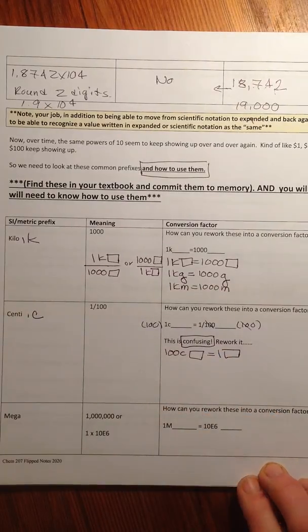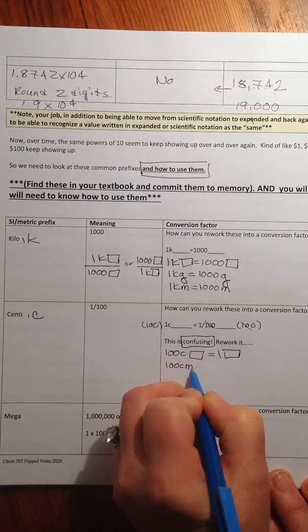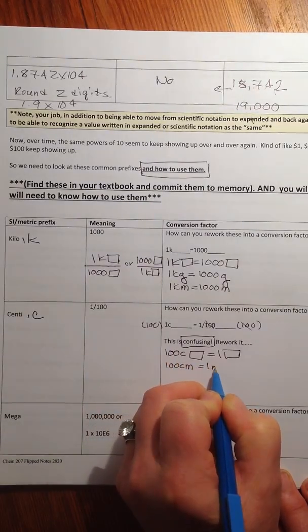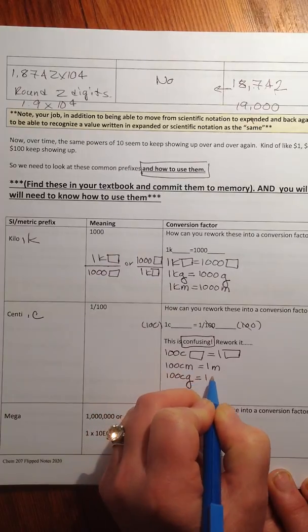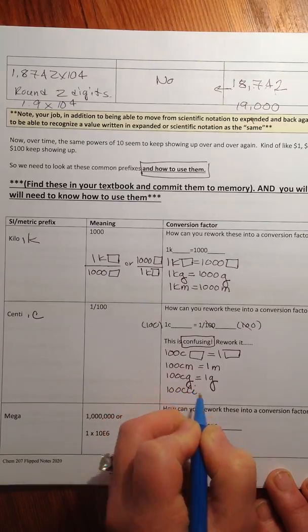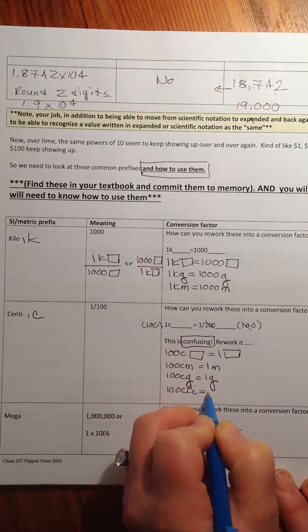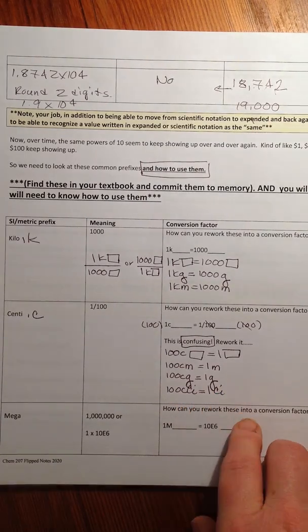And so you can put in whatever unit you want. 100 centimeters equals 1 meter. 100 centigrams equals 1 gram. 100 centicuries equals 1 curie. It doesn't matter if you don't recognize the symbol.